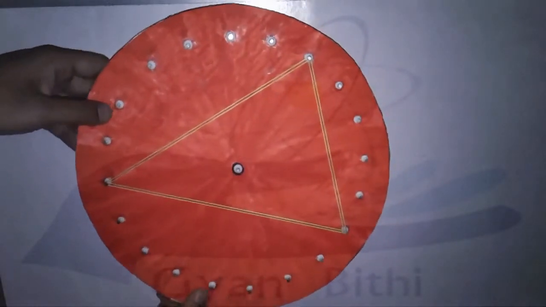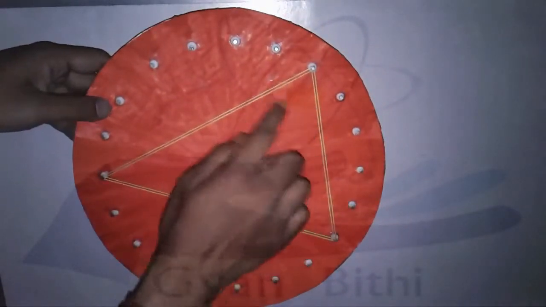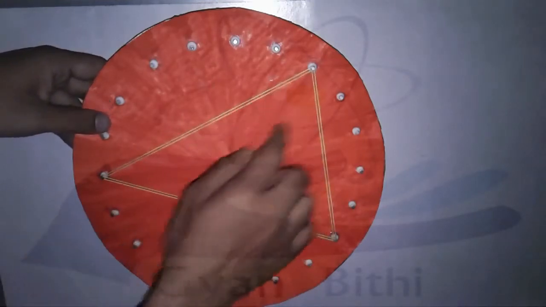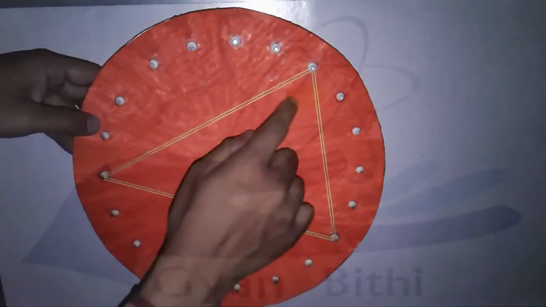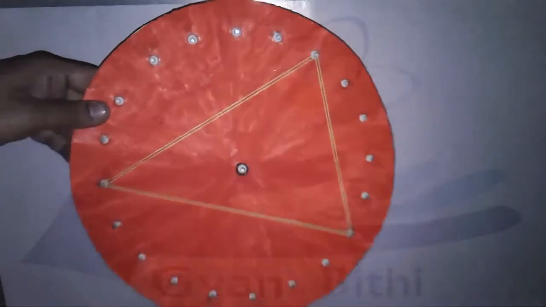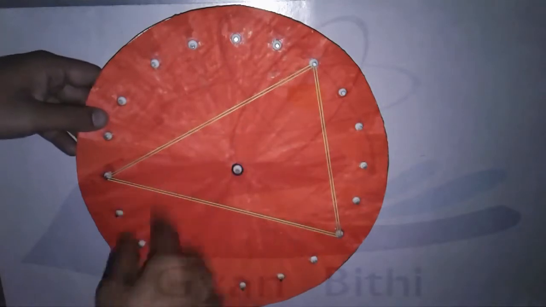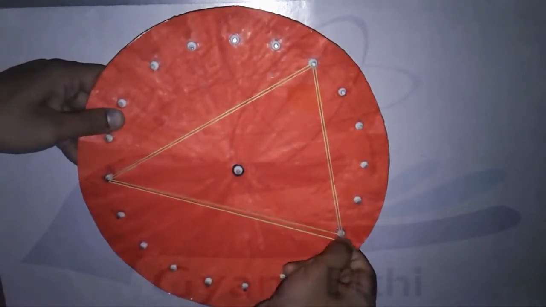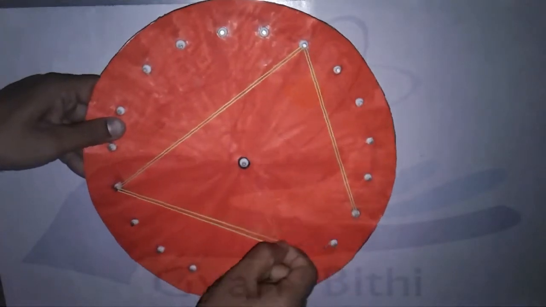And you can also measure the angles of the triangle, that is, the angle sum property shows that the sum of the 3 angles of a triangle is 180 degrees. You can easily measure it with a protractor. You can also make a quadrilateral.